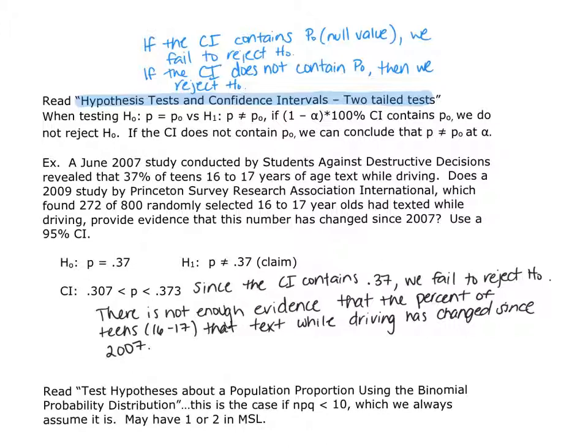Make sure you also read testing hypotheses about a population proportion using the binomial probability distribution. This is the case if our n times p times q is less than 10, which on our quizzes and tests, we're always going to assume this is true, but you may see a problem dealing with this in my stat lab.